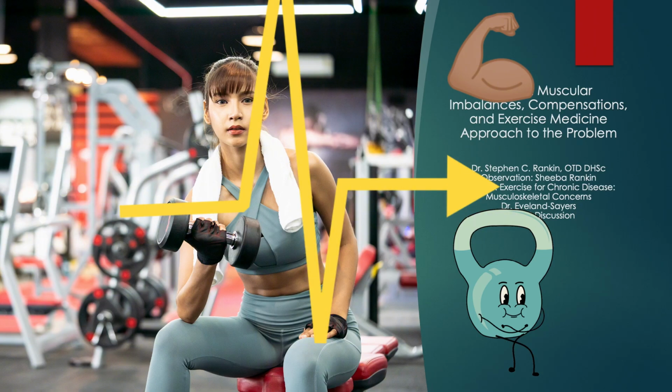This presentation examines muscular imbalances, compensations, related pathologies, and exercise as a medicine-based approach to postural correction using real case observation. I'll connect some of the most important principles from the Medical Exercise Specialist Manual and current research on core stability, myofascial integration, and movement function.